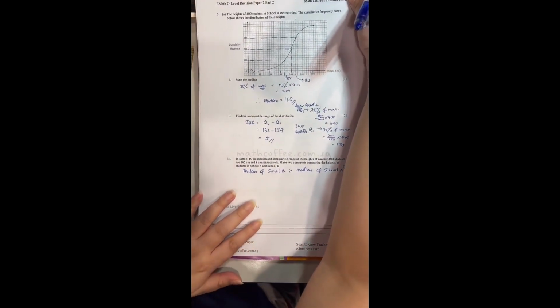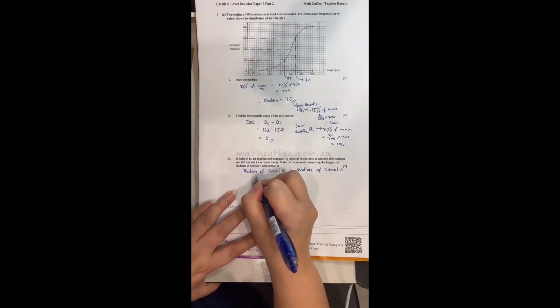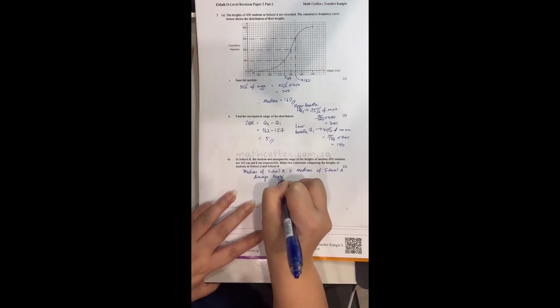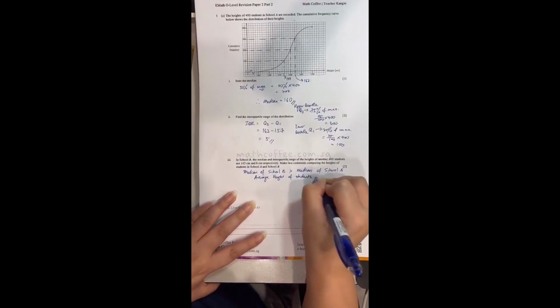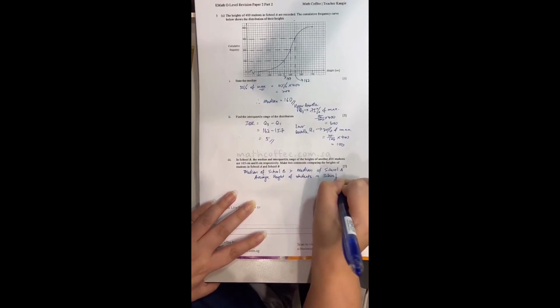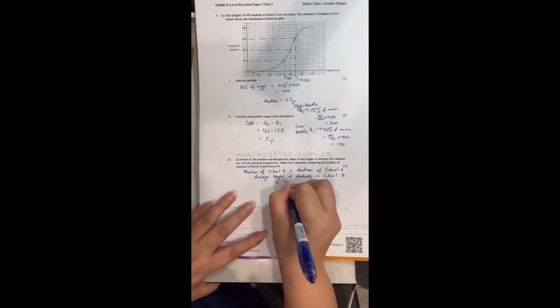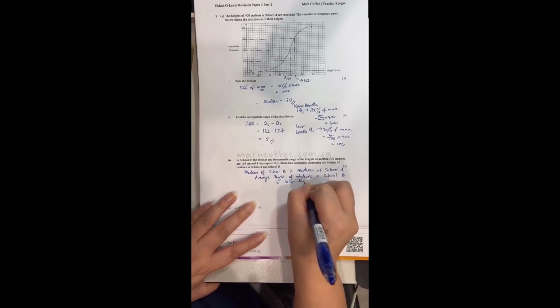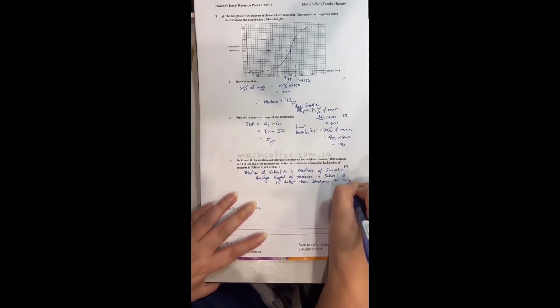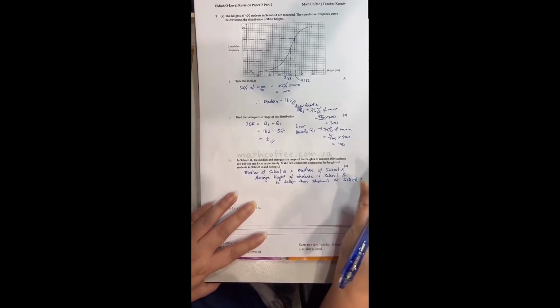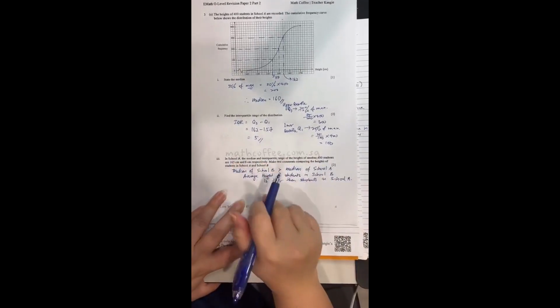So if the median for the school B height is more than the school A, it means that the average height, okay? So you will say that the average height of students in school B is taller than students in school A. Okay, so based on the median, this is what I derive.